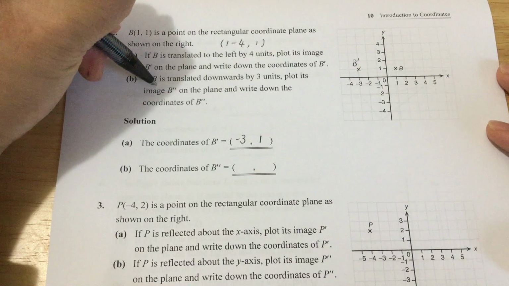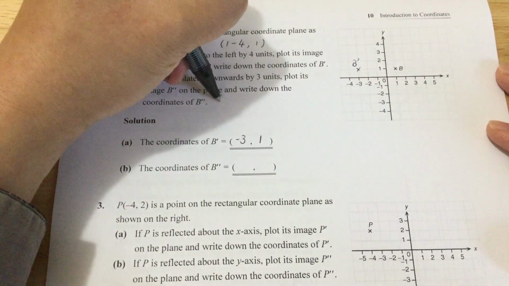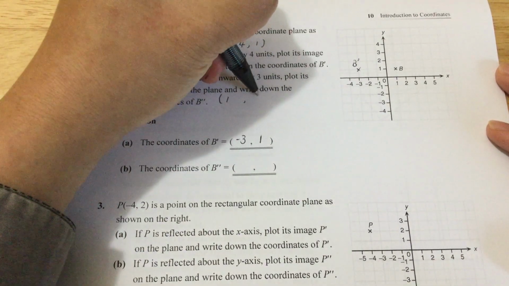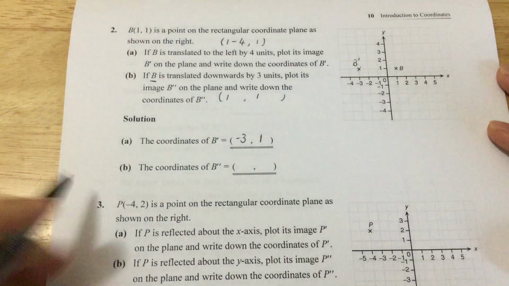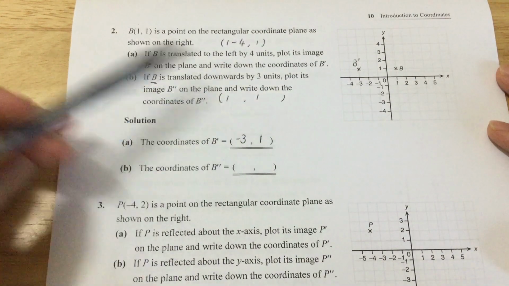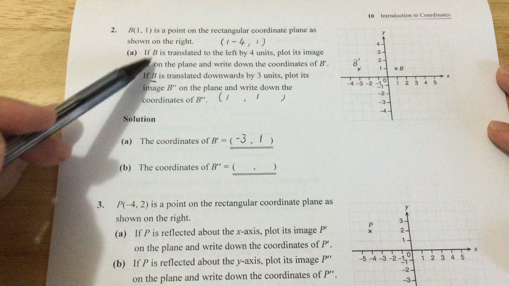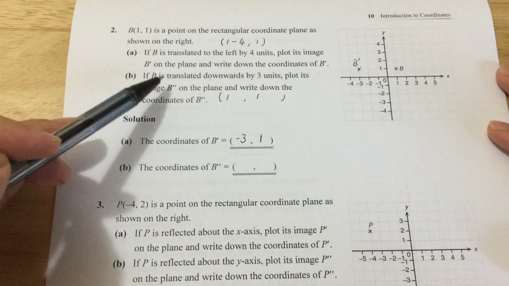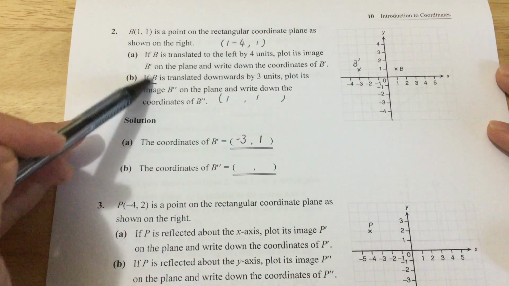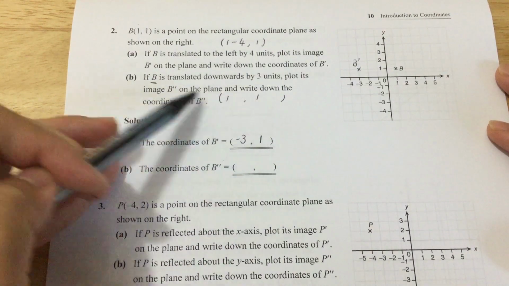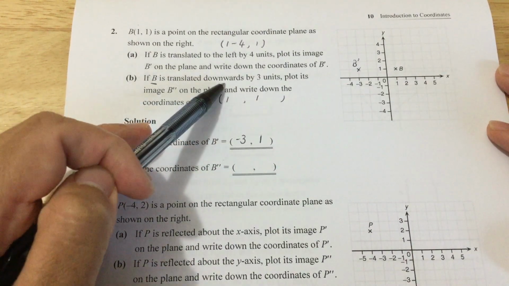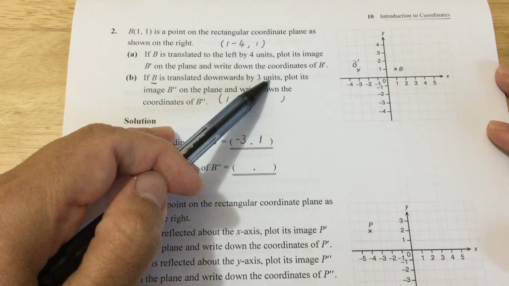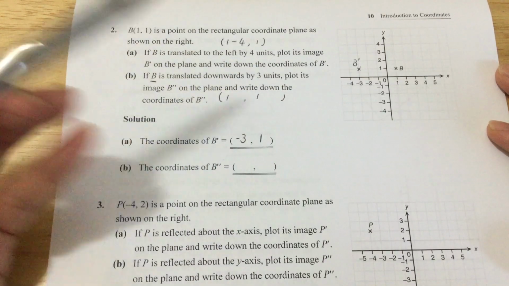Okay, now next for part B, please pay attention. This one is B. That means we also start from 1, 1, but not negative 3, 1. Next, sometimes we will say B prime and translate it to B prime prime. So please make sure that this one is B. So we're starting from 1, 1. And because it's translated downward by 3 units, 3 units downward.